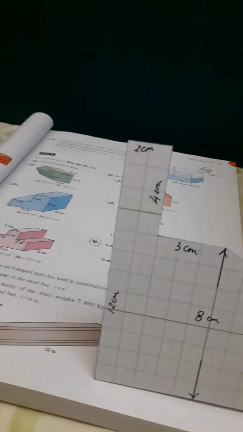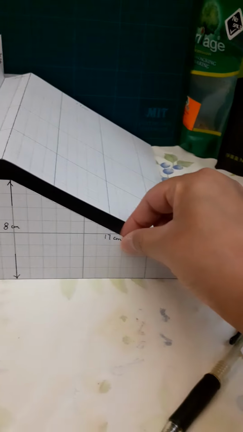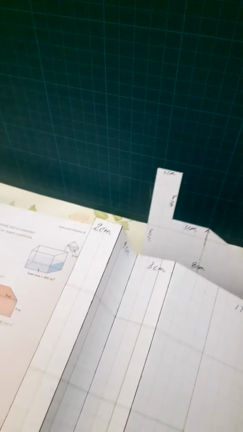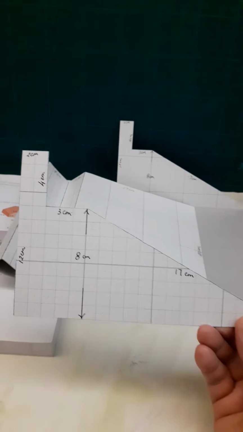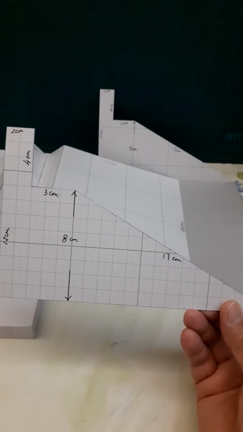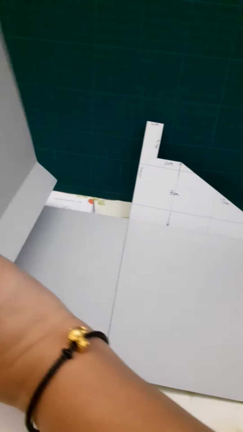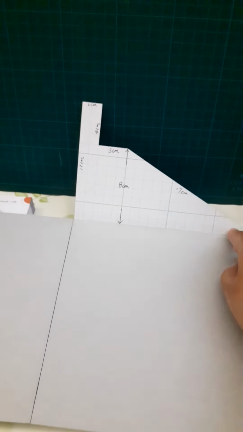And as it is a prism, this is the front, and we have the same at the back. Therefore, first we need to find the area of this one, and there are two, because one is in the front and the other one is in the back.